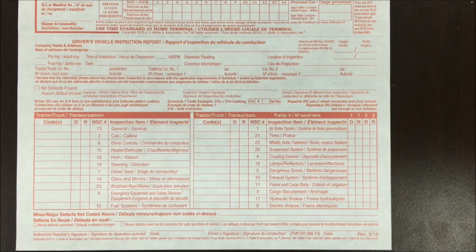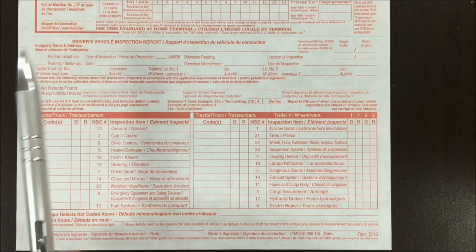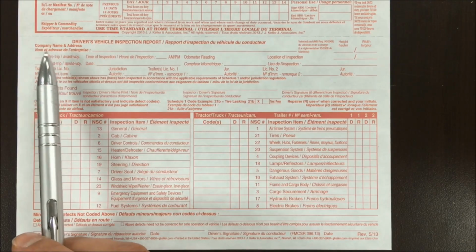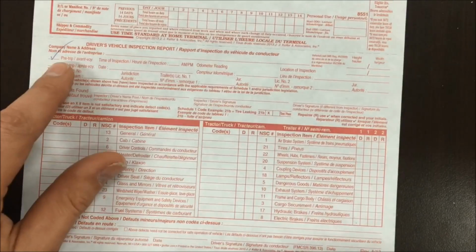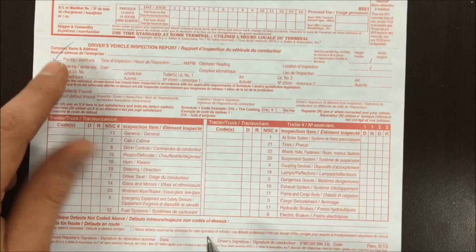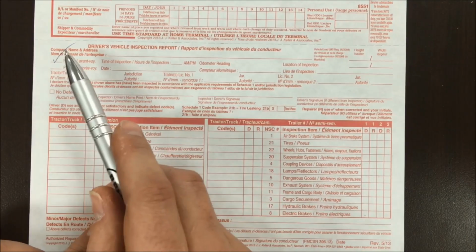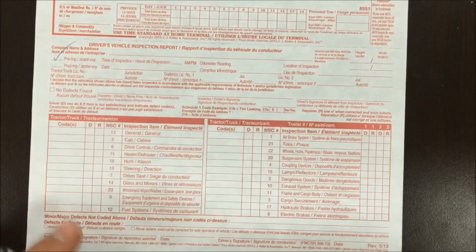Now that my pre-trip inspection has been performed physically on my truck, I have to document it in the top left corner of the driver's vehicle inspection report. So I'll check off pre-trip. That shows it's been completed. And the next thing I have to fill out is the company name and address.